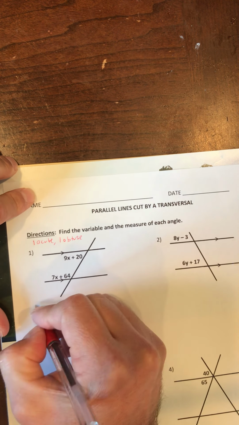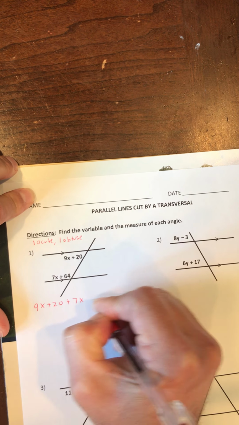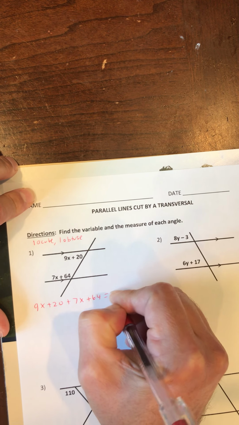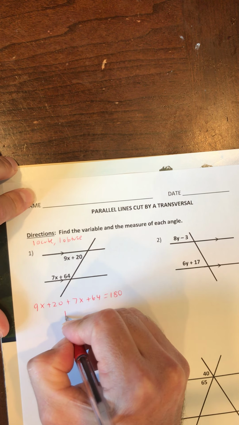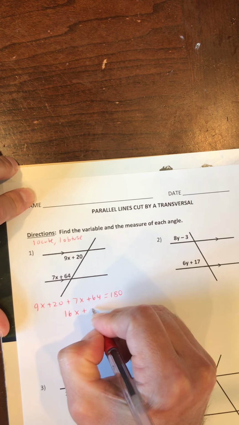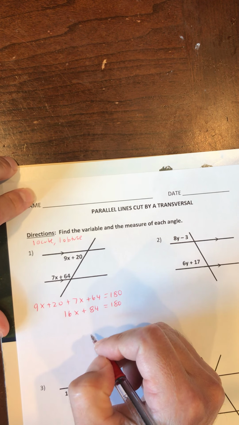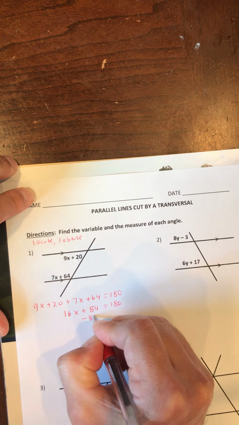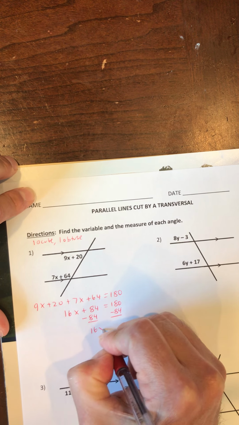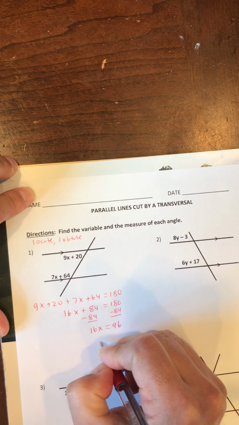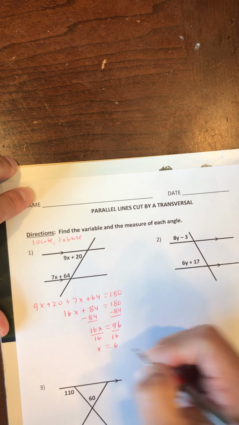All right, so I'm going to go 9x plus 20 plus 7x plus 64 equals 180. Okay? We're going to combine like terms. We're going to get 16x plus 84 equals 180. Subtract 84. We're going to get 16x equals 96. And lastly, we're going to divide. We're going to get x equals 6.